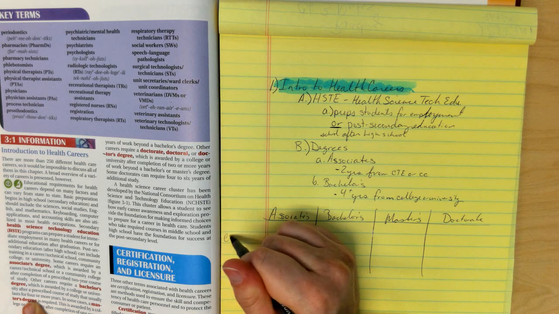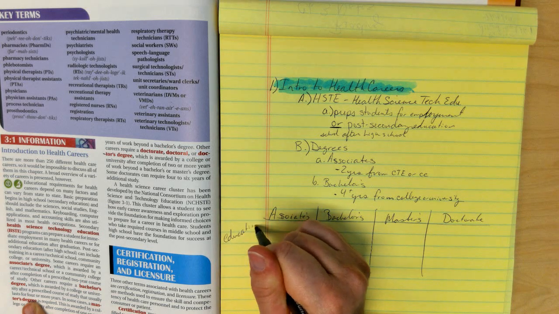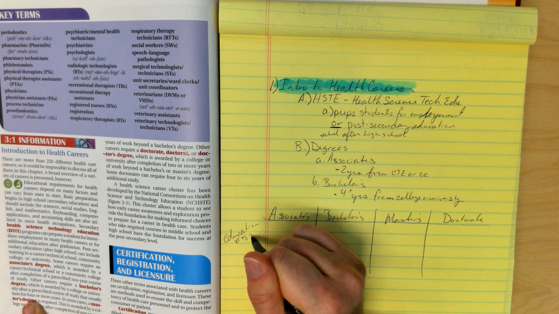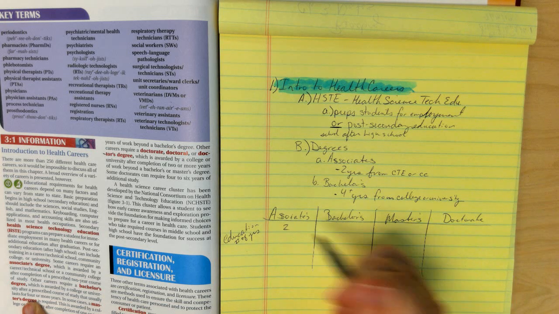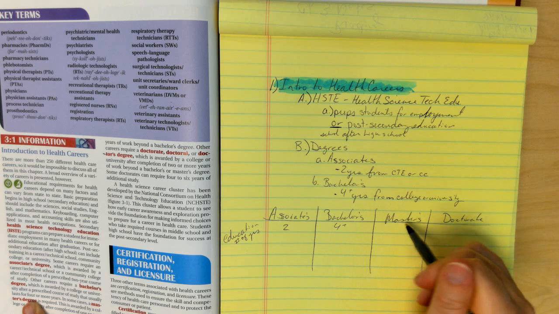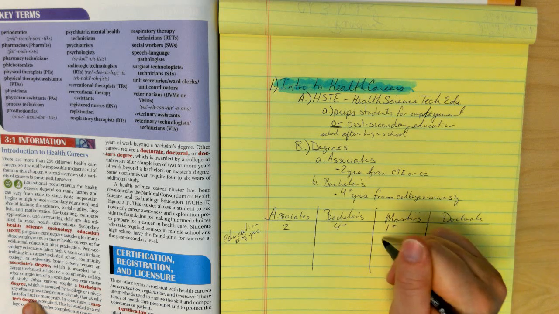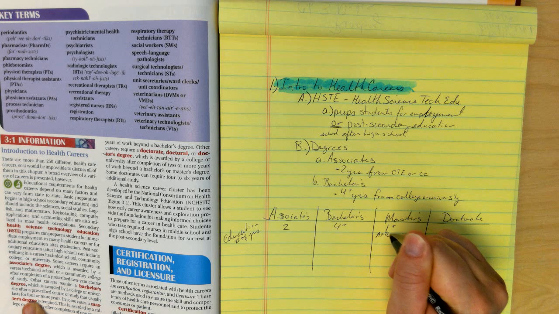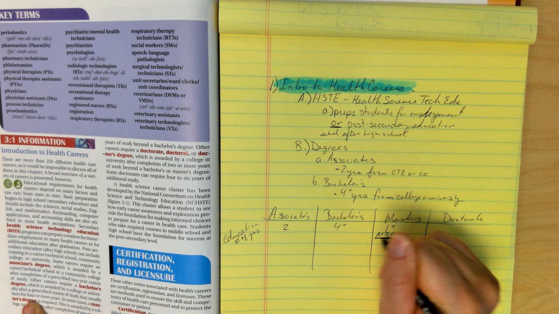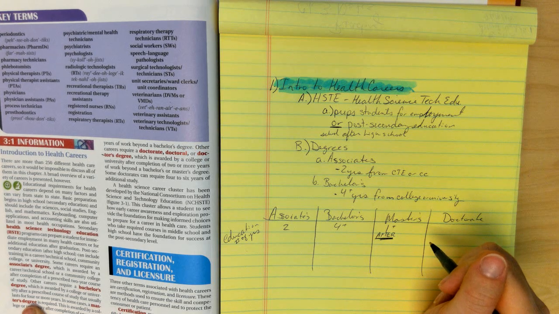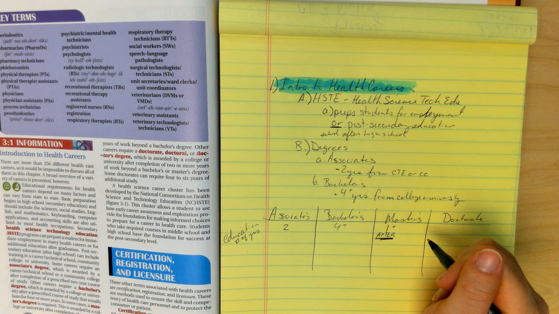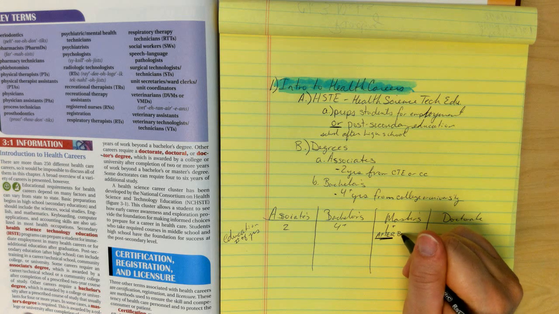You can have education, number of years. Associate's is 2. Bachelor's is 4 or more. Master's is 1 or more after a bachelor's degree.